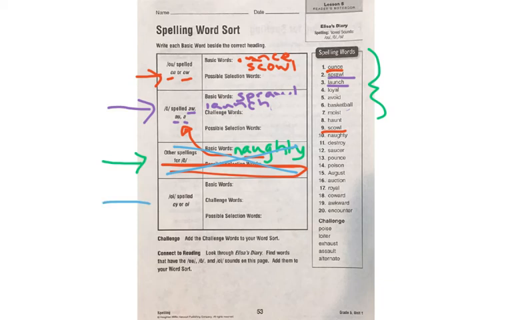We'll go down to the last row, and it's oi, spelled O-Y or O-I. An example of O-Y would be the word loyal, L-O-Y-A-L. And an example of O-I would be moist, M-O-I-S-T. I'd like you to make sure you please go through and sort the rest of the words, including the challenge, into your word sort. And you can pause the video here before we move on.